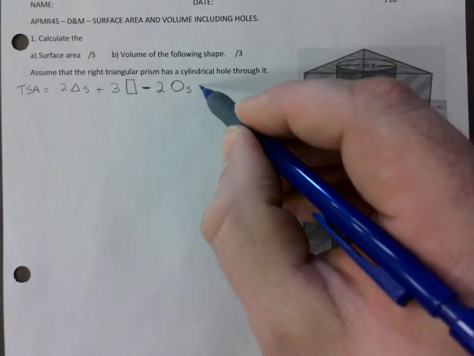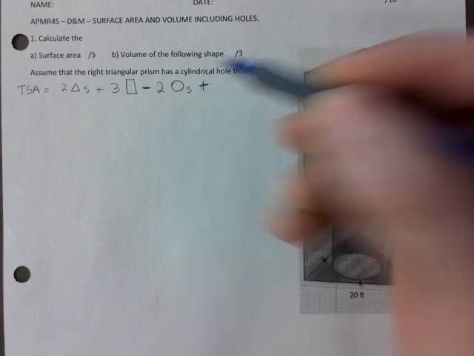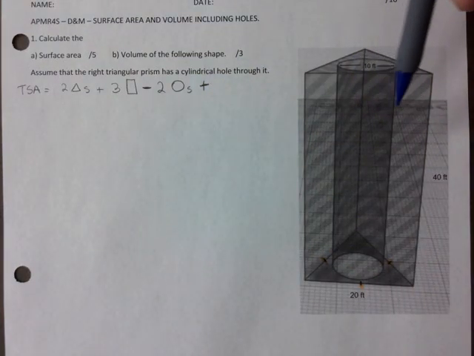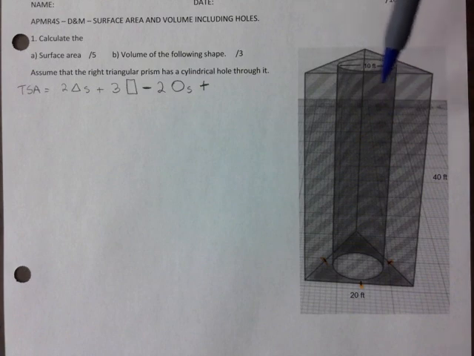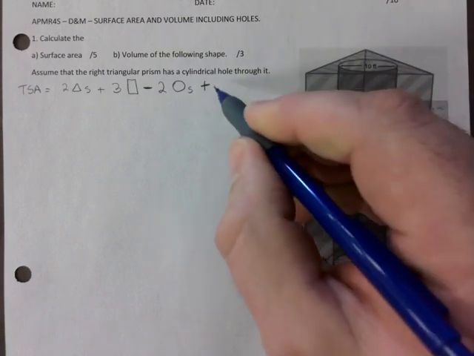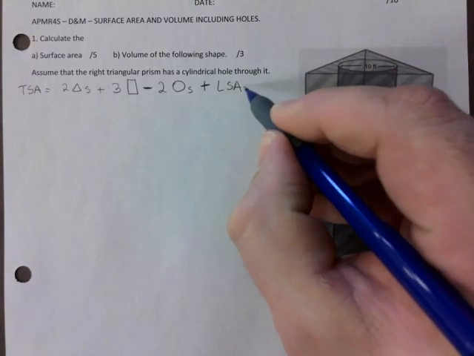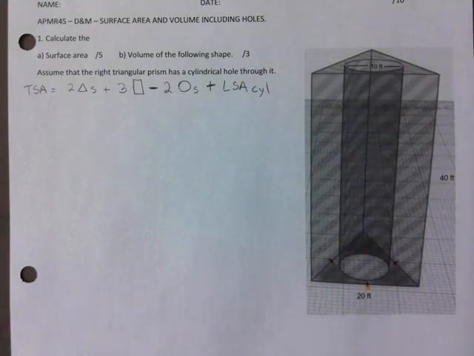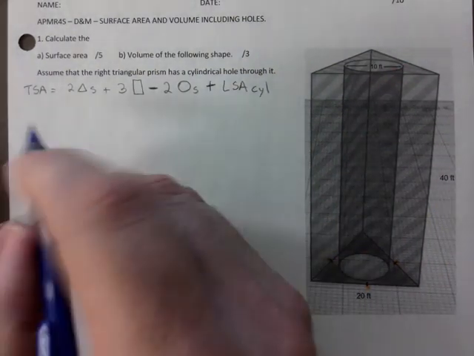And then we have to add the actual side of the cylinder, the lateral surface area of the cylinder. So I'm going to go LSA of cylinder. That's what needed to happen there. So here we go.